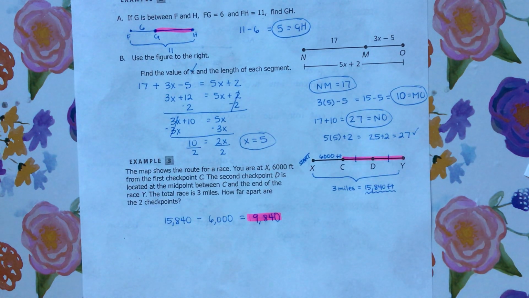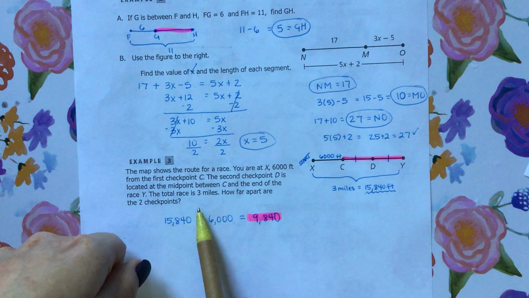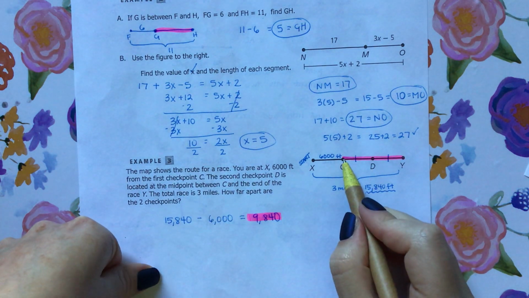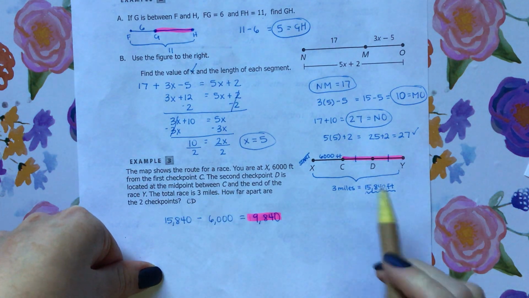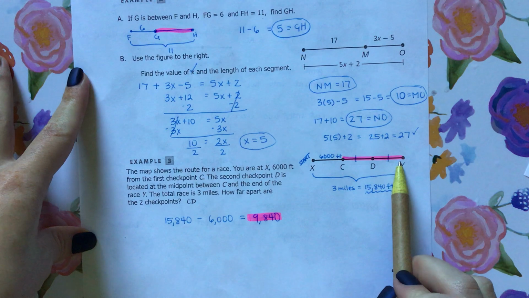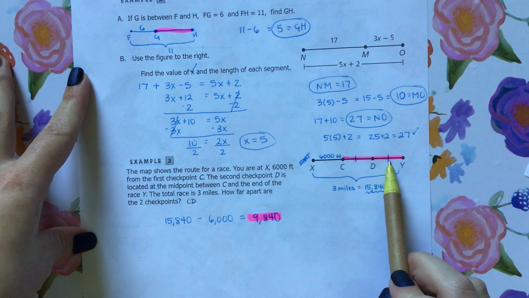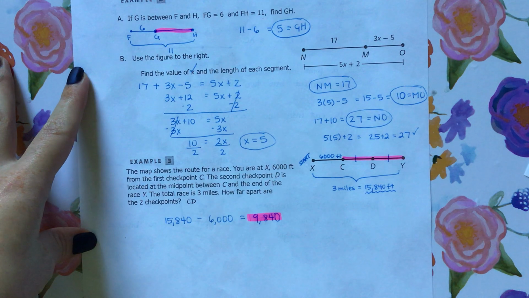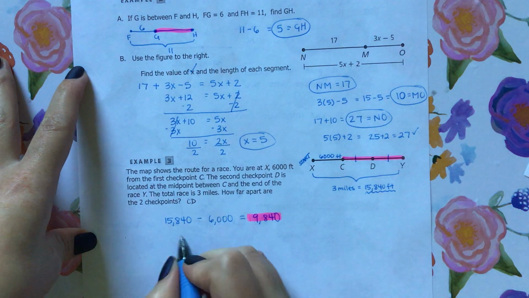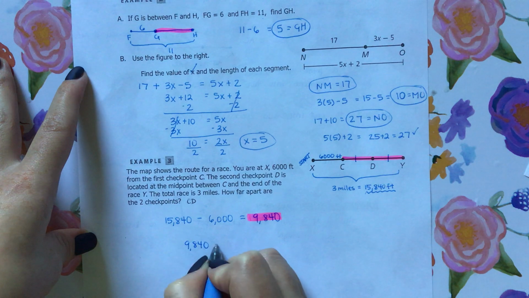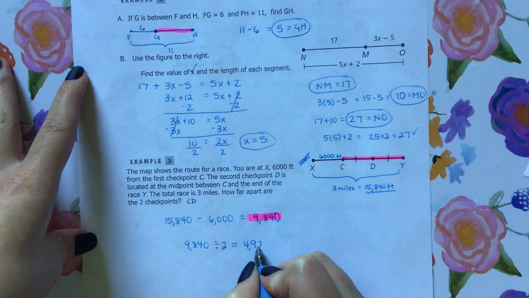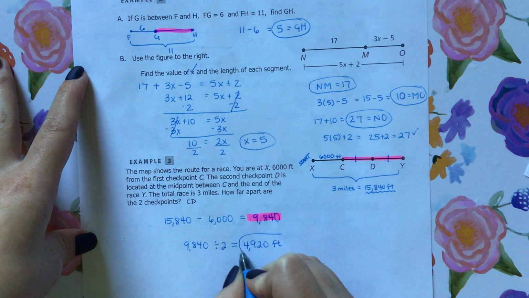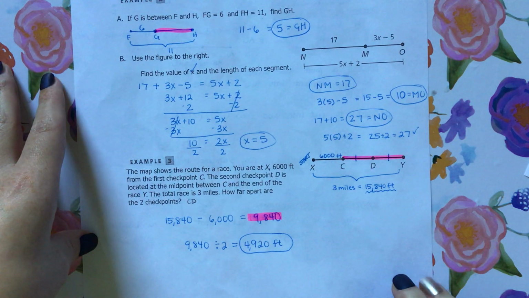I want to know how far apart the two checkpoints are, and I think they mean, this wasn't super clear, how far apart is C to D. So let's figure that out. Well, if I know the total and I know that the two halves are congruent, then I can just take the total and divide it by 2. So I have 9,840 divided by 2, which is going to equal 4,920 feet. That's the distance, and we're done.